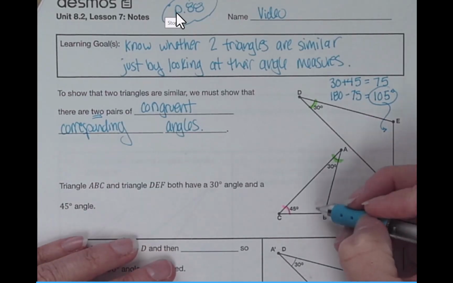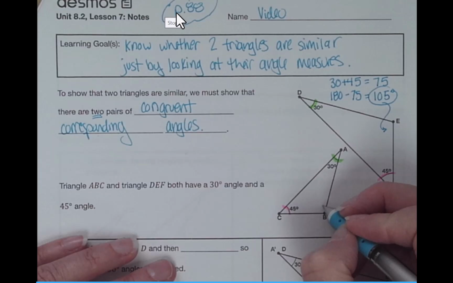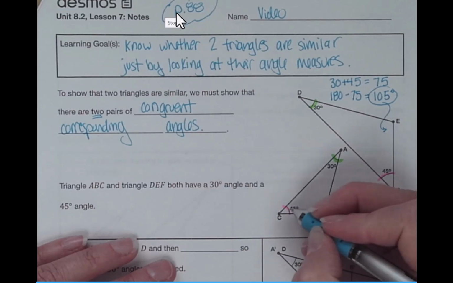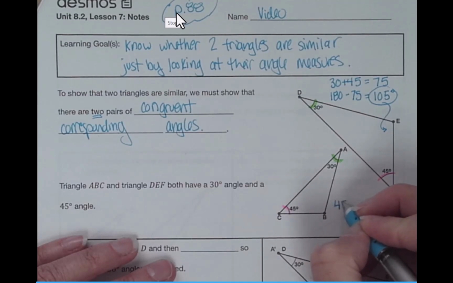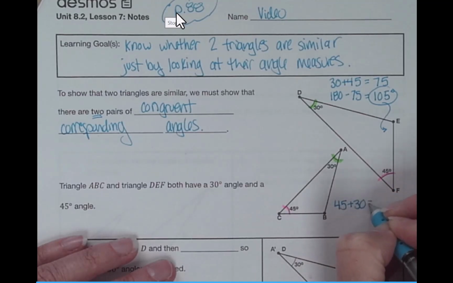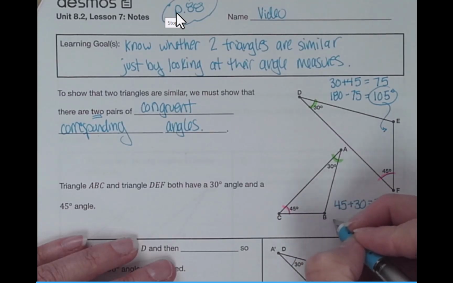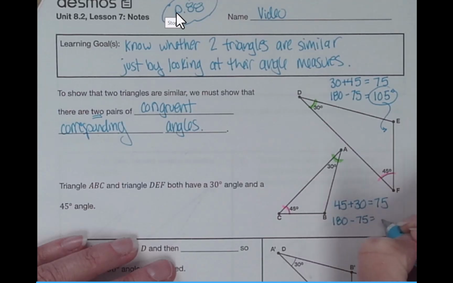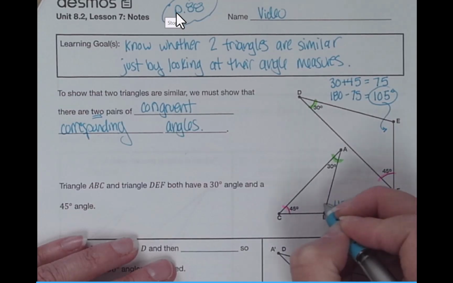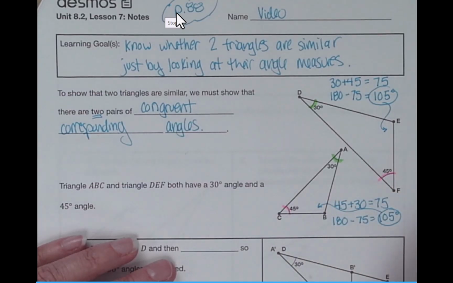You know what, just for giggles, I'm going to go ahead and find this angle measure, angle B. Again, I know these two angle measures. Let me add them up. 45 plus 30, that's 75. And so this angle must be the difference between 180 and that sum. Oh my goodness, it's the same calculation, and it leads to the same angle measure.